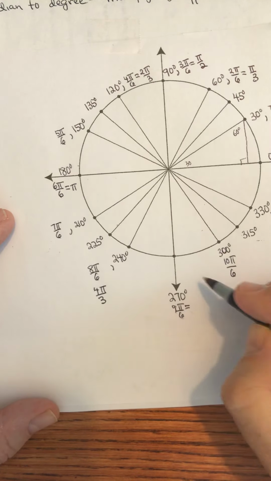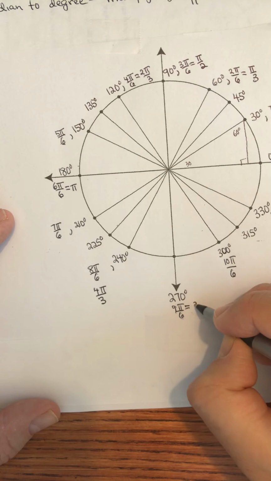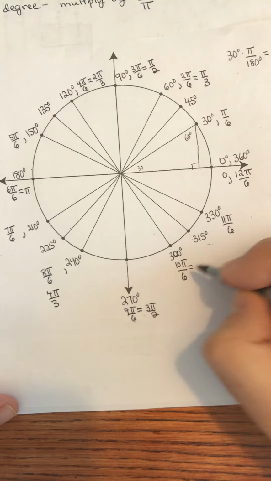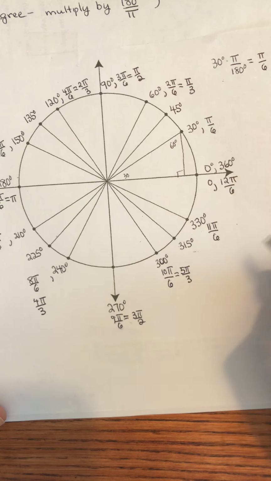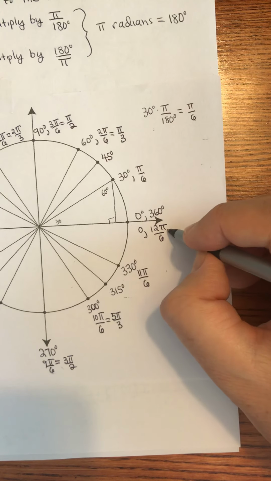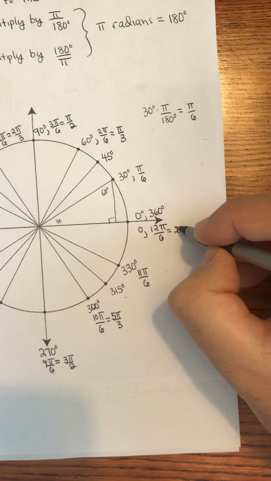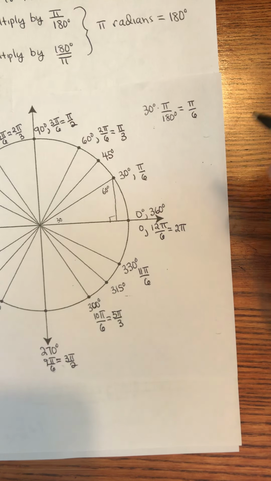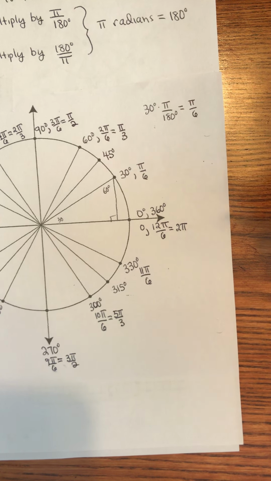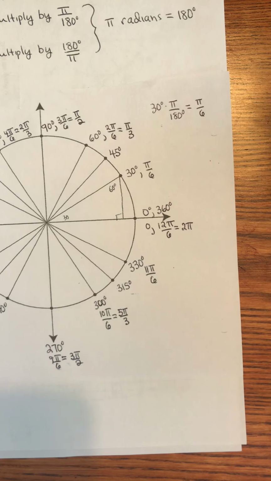This reduces to 3 pi over 2. This one reduces to 5 pi over 3. That's already reduced. And this reduces to 2 pi, and it should, because all the way around the circle, we learned yesterday, the circumference is 2 pi r, but in this case, we call this a unit circle. The radius is 1, so 2 pi.